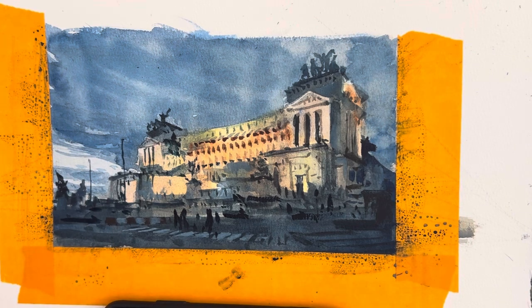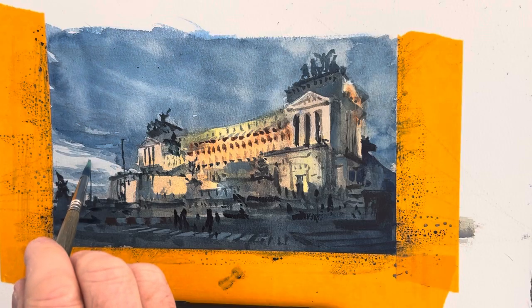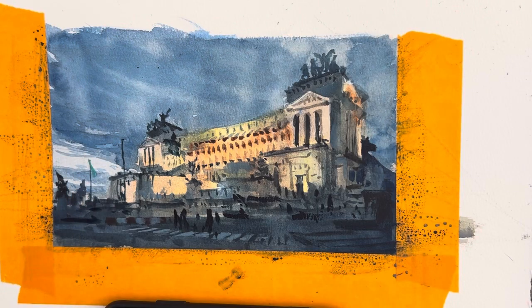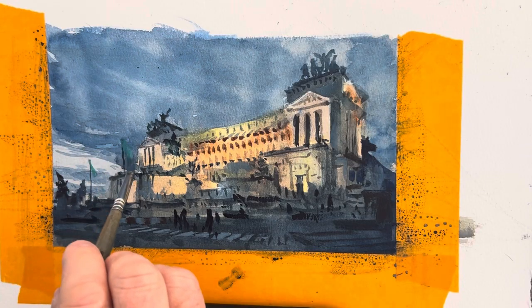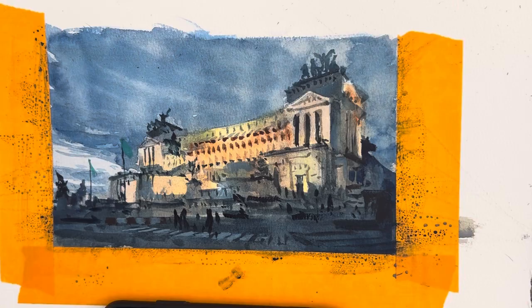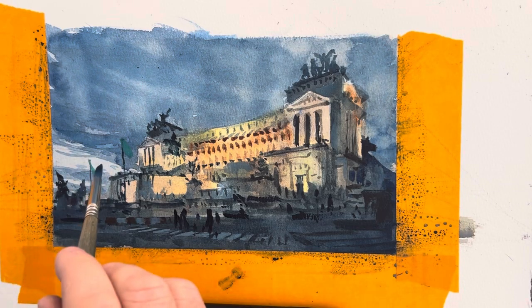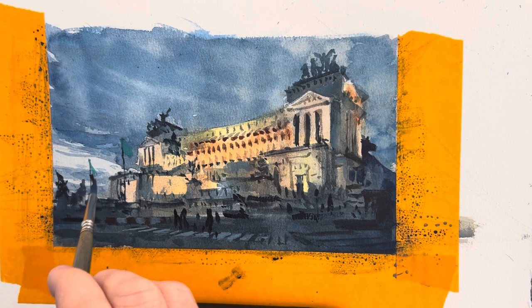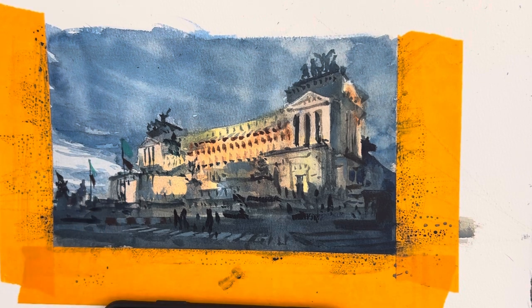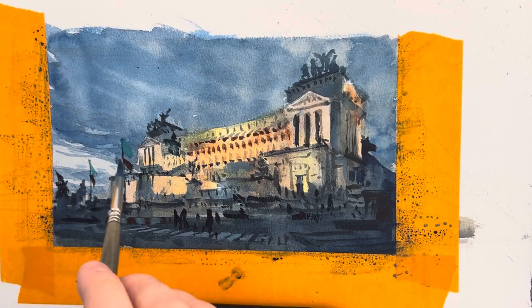Okay, I'm gonna stop soon because I'm starting to think that I'm doing too much. So I'm gonna just now do my flags using a green and a red. Green, always use my cobalt green. Now a bit of red mixed with some indigo. Just make sure that it's still visible that you have a red. No, it's too blue. Let's add a bit of red in it.